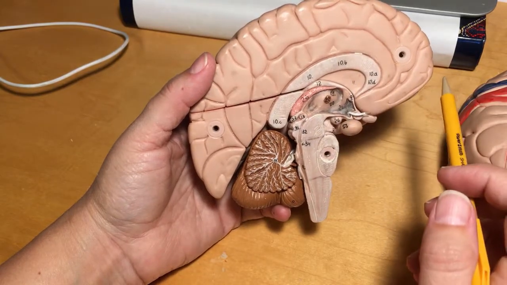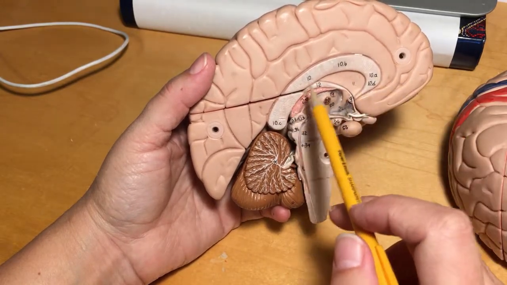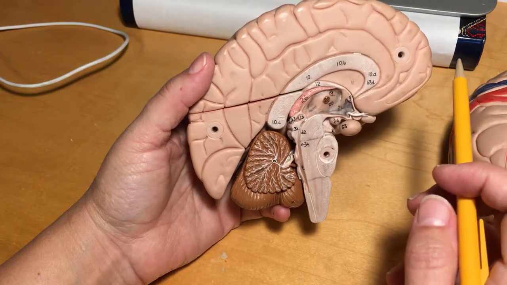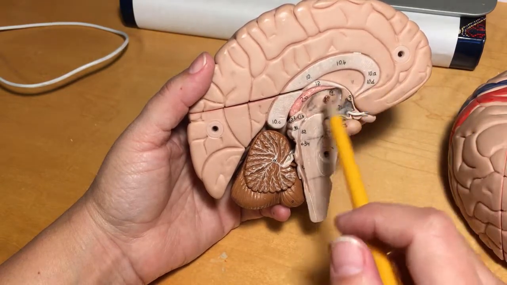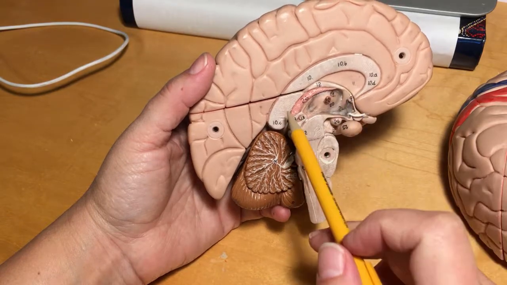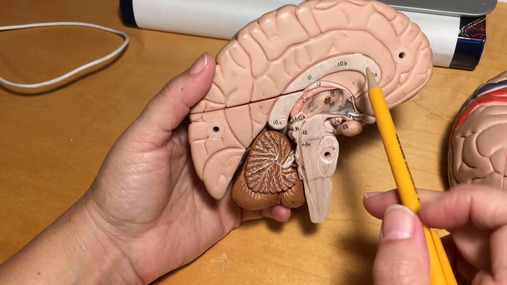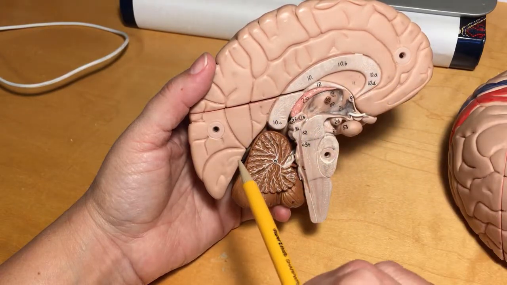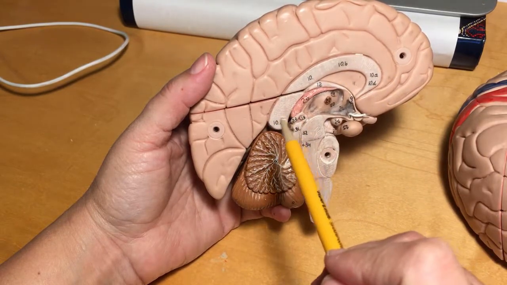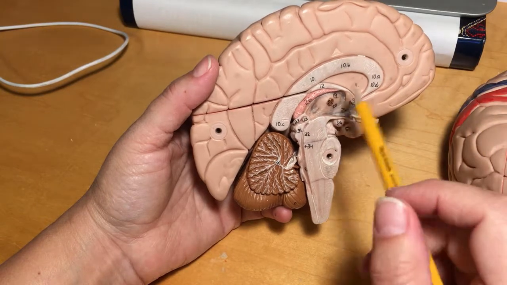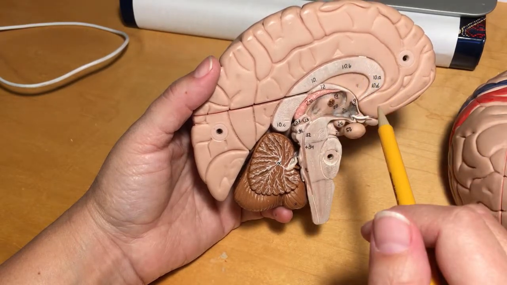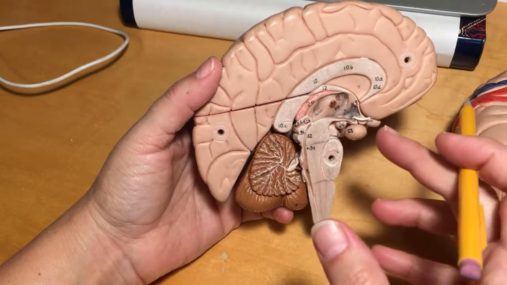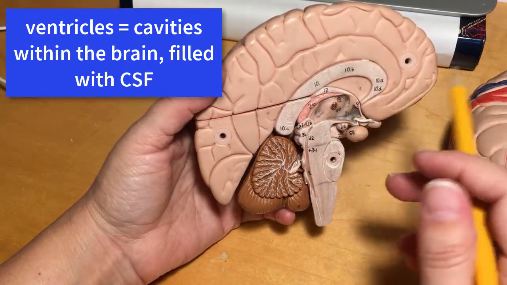So the way we protect the brain is we take arterial blood and we filter it, and we make cerebrospinal fluid out of it. And we allow things like oxygen and nutrients to come into the cerebrospinal fluid, circulate through the brain, nourish the neurons, and pick up waste and take the waste away. And so there are some areas within the brain that are little cavities, hollows, if you will, where that fluid can circulate.